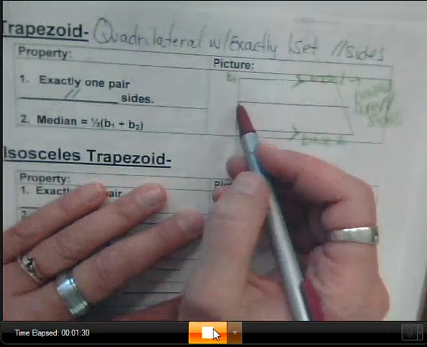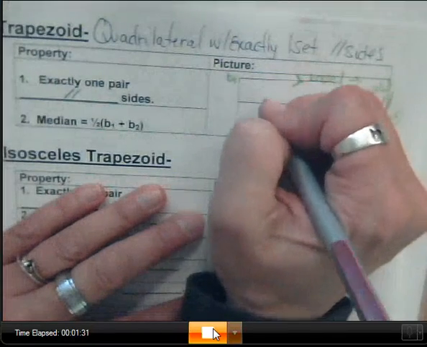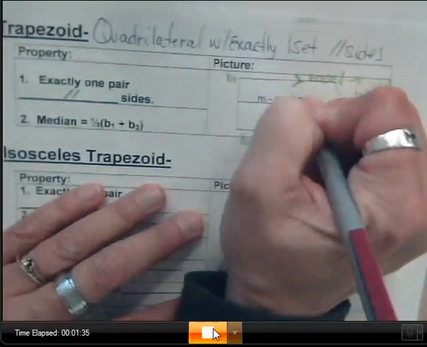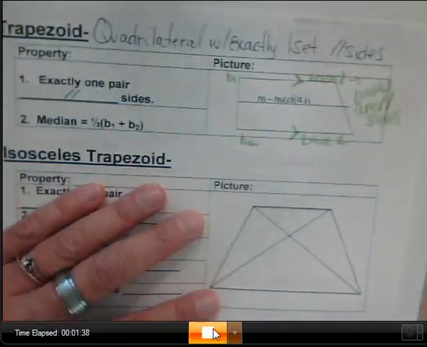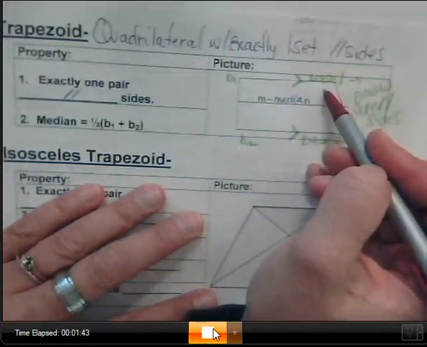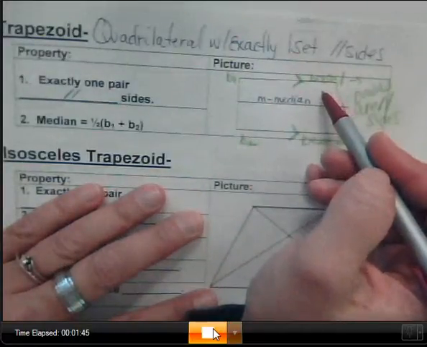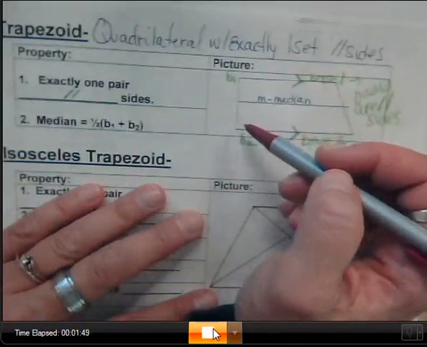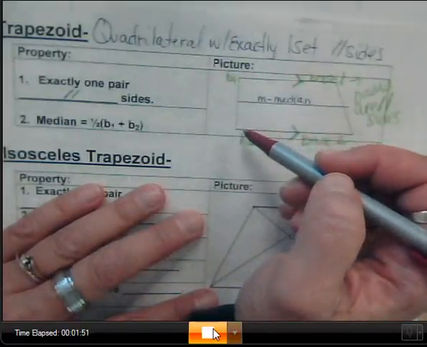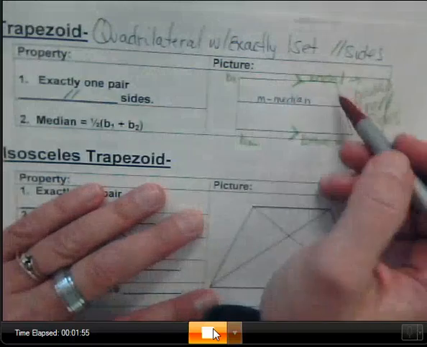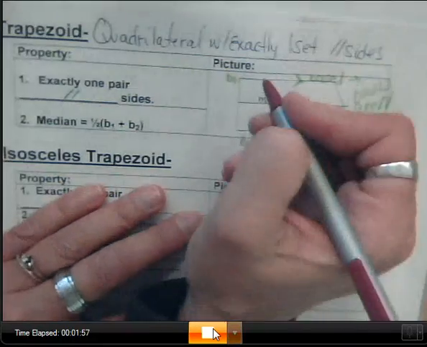Now, this guy in the middle is called the median. What do you think the median is, and how can I draw it? Could I draw the median up here? What is a median? It bisects the non-parallel sides.